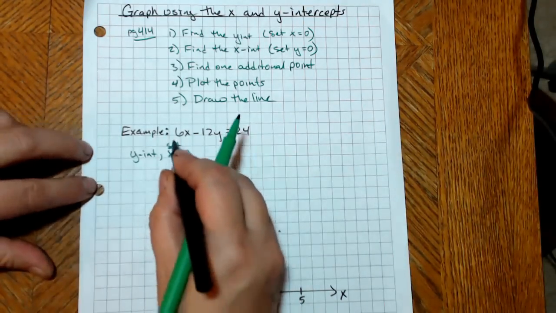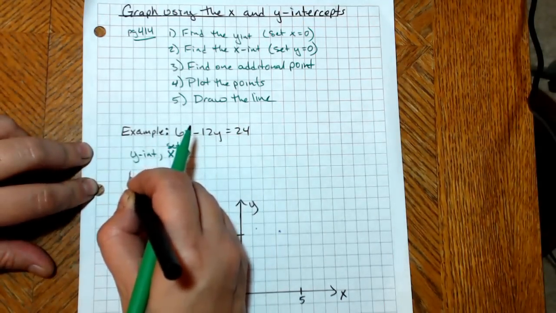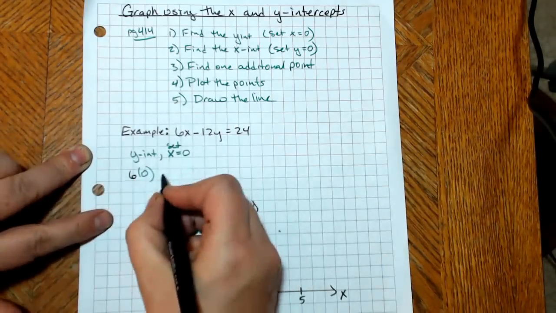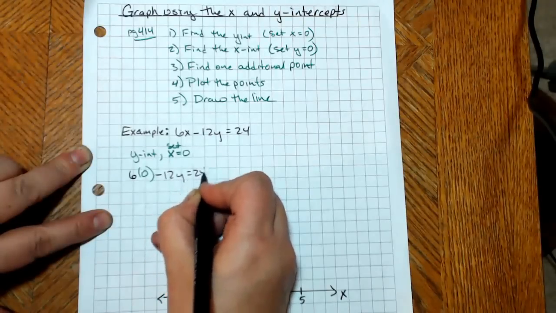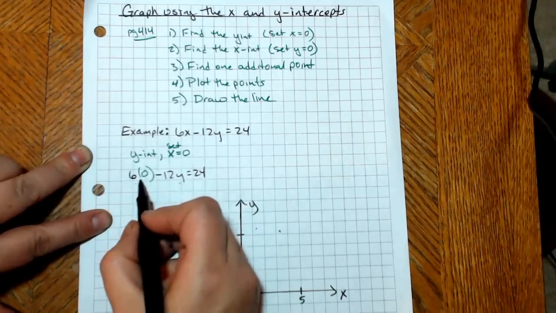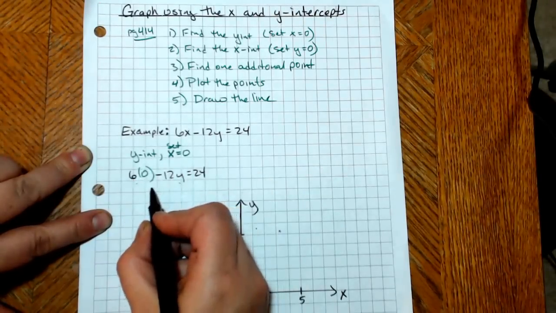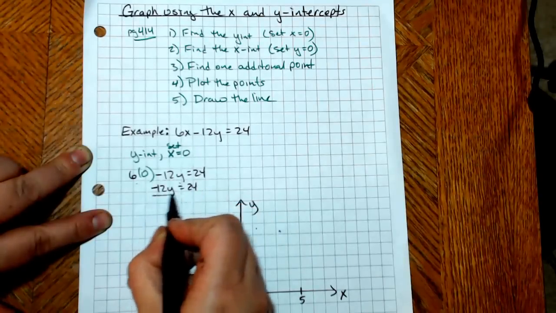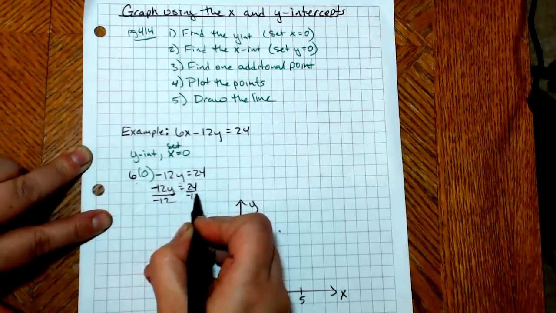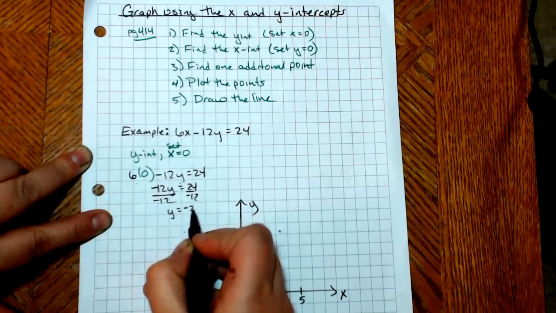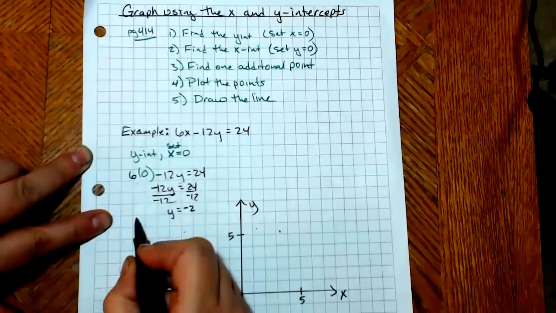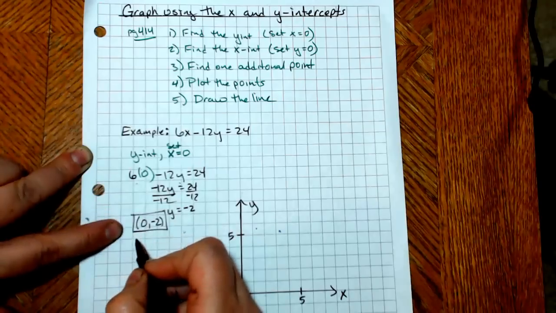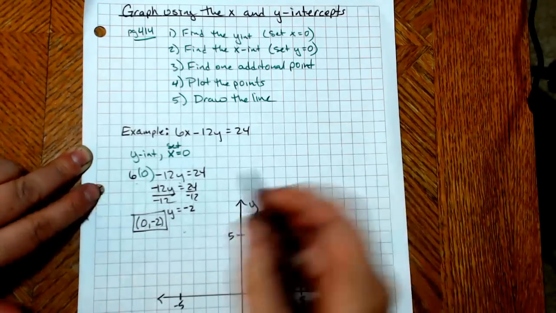So I take my original equation, but in for x I'll put 0. So I have 6 times 0 minus 12y equals 24. And now I'm going to solve for the y value. So 6 times 0 is just 0, so I get negative 12y equals 24. And then I could divide by negative 12 and solve to get y equals negative 2. So that gives me 1 point, (0, negative 2). And that point is the y-intercept. That's the point across the y-axis.